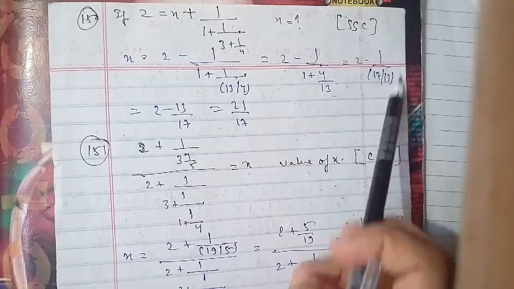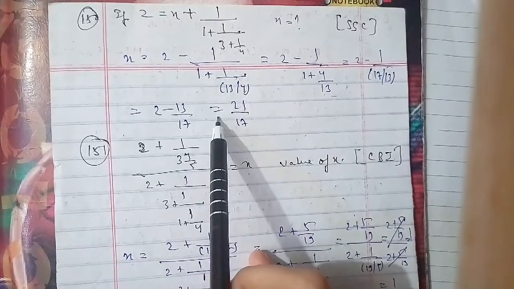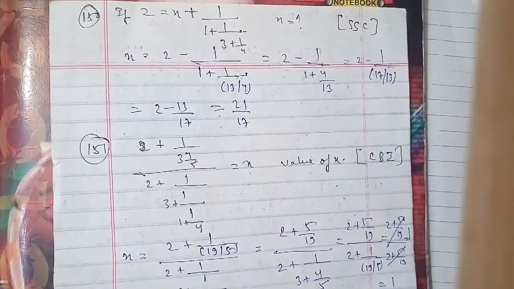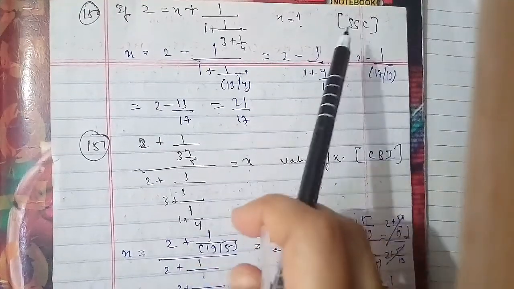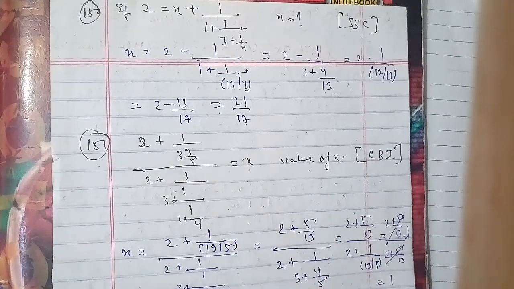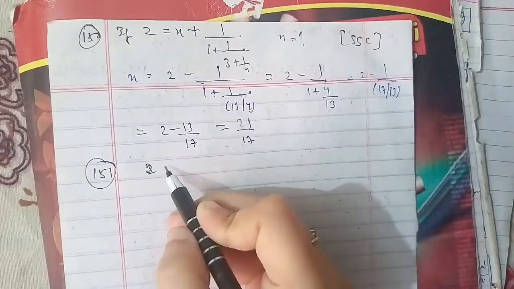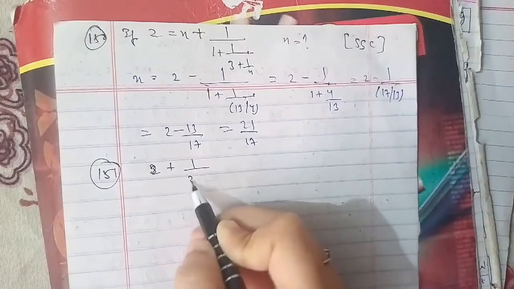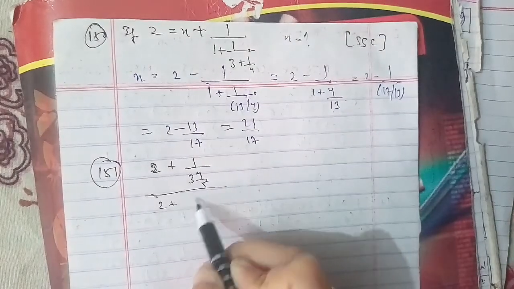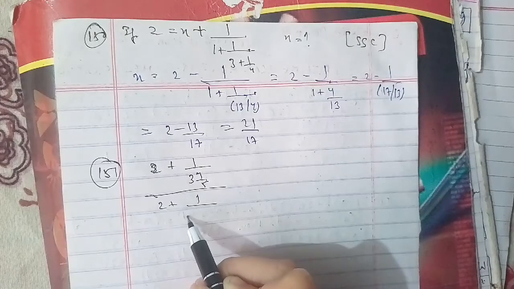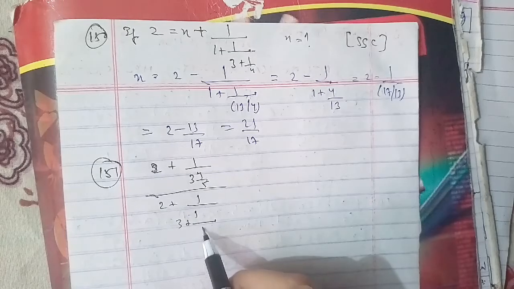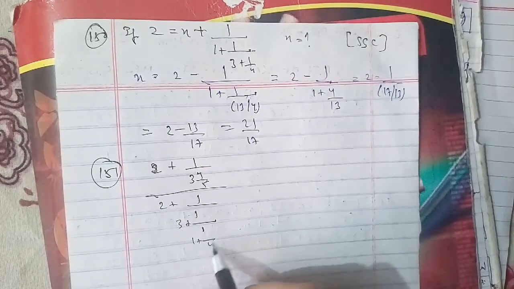Let's go ahead with the 151st question of the session. Here we have x = 2 + 1/(3 + 4/5) divided by 2 + 1/(3 + 1/(1 + 1/4)).